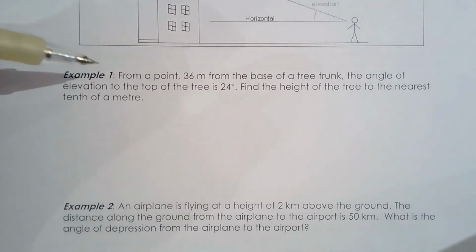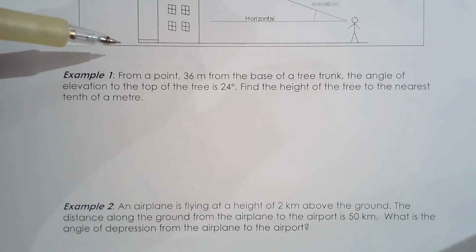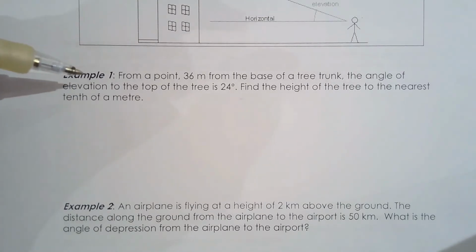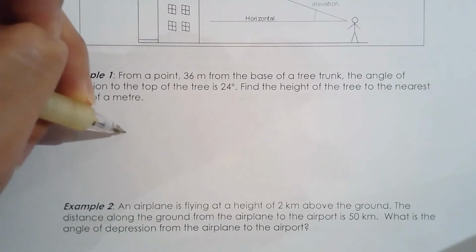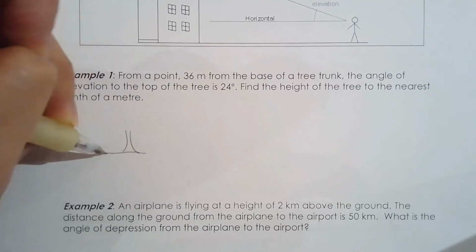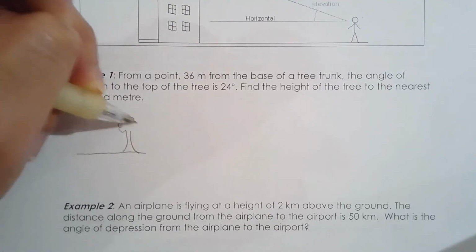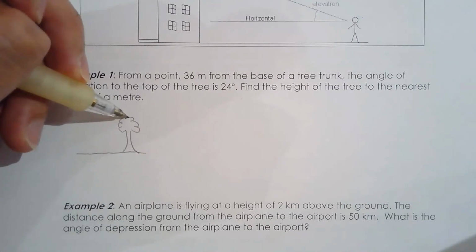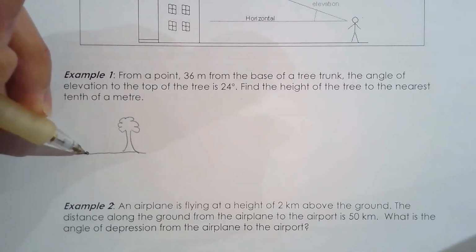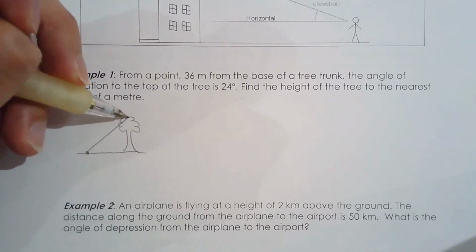From a point 36 meters from the base of the tree trunk, the angle of elevation to the top of the tree is 24 degrees. Find the height of the tree to the nearest tenth of a meter. So I'm just going to draw the tree. And with all trees in math, we're going to assume that it's perfectly vertical. So let's say this is the point here, and that's to the top.